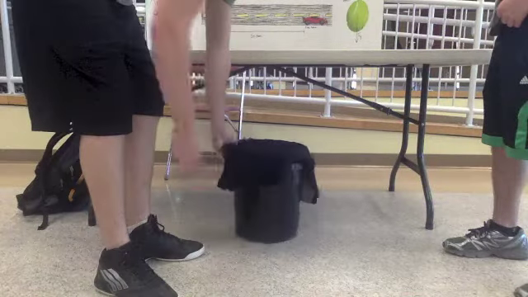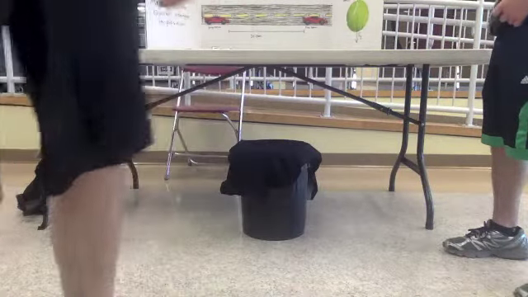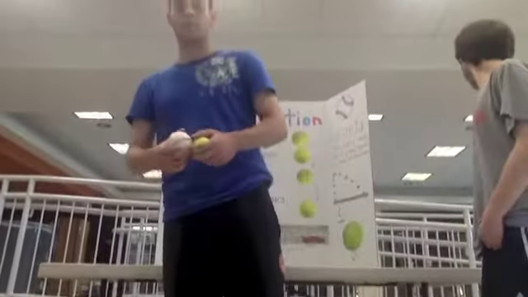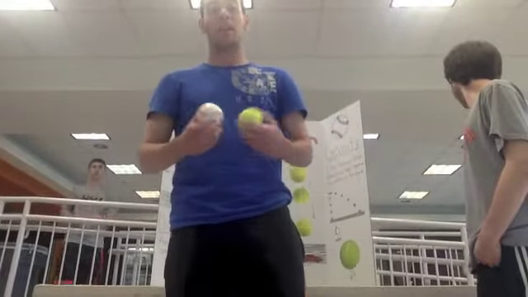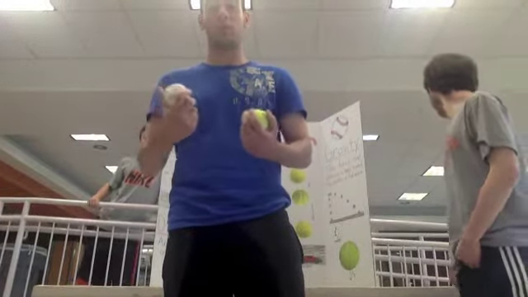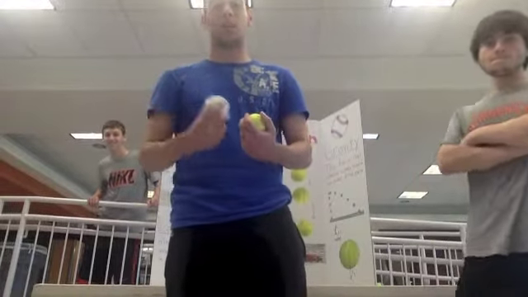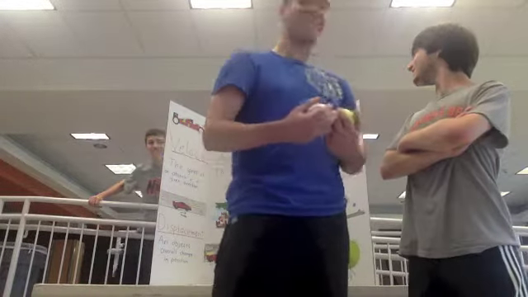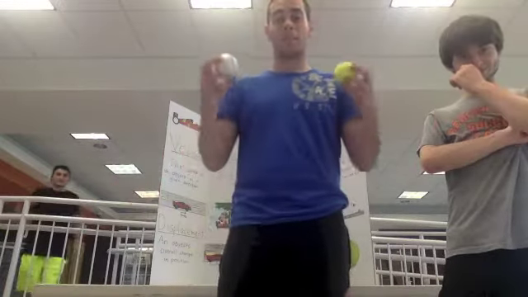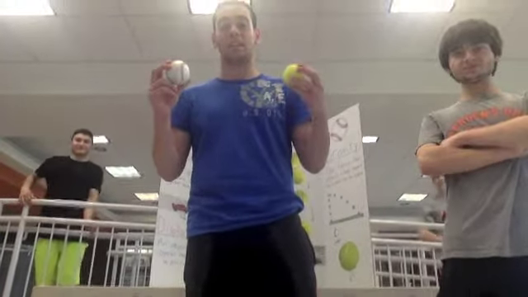Our next demo will be done by Costa, and it will also be on gravity. This demo is going to show acceleration due to gravity. As you saw, by holding both balls, the baseball felt heavier in your hand, and the tennis ball was lighter. So what do you think is going to happen if I drop them both at the same height and at the same time? You think the baseball is going to drop first? Well, you're wrong.